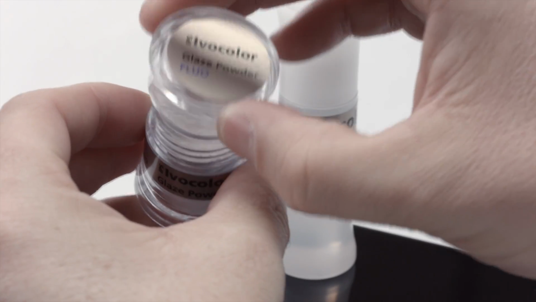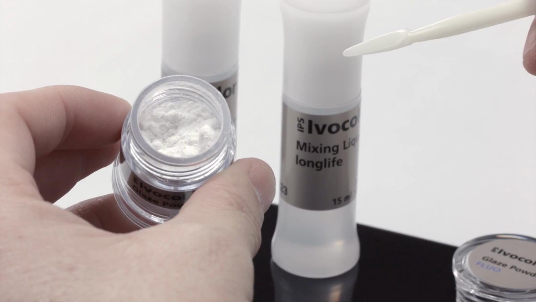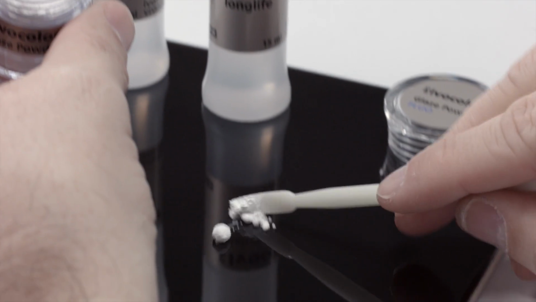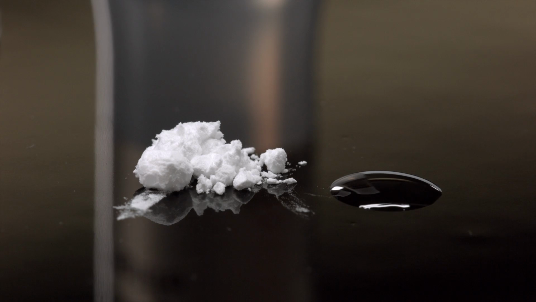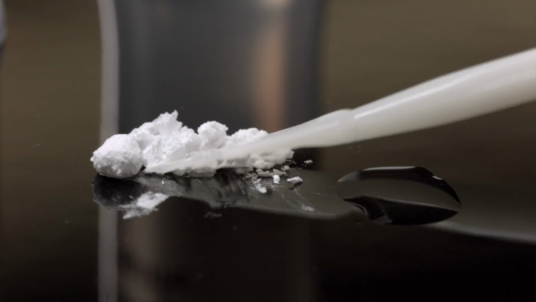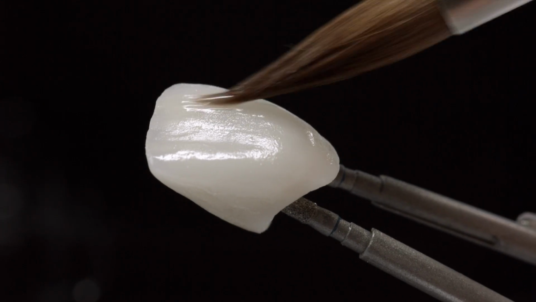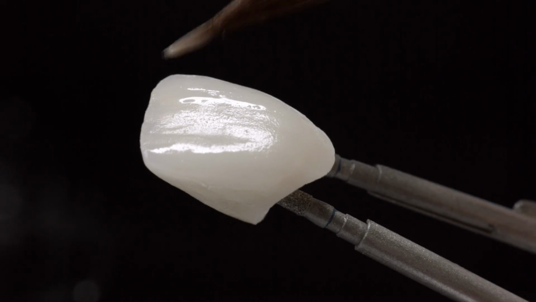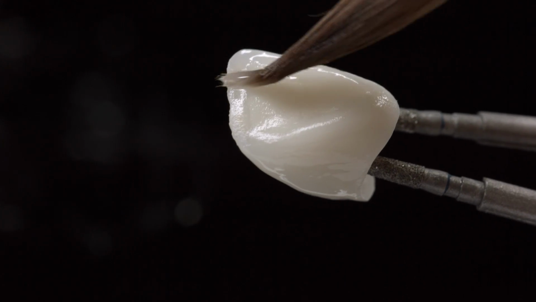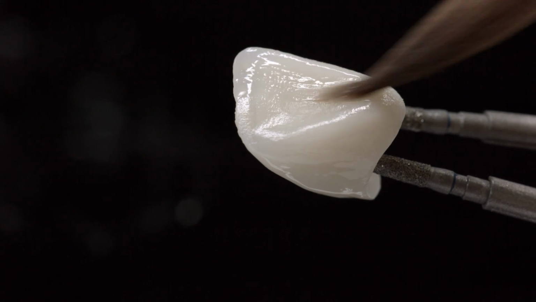IPS Ivocolor glaze powder is especially suitable for glazing layered ceramics, when only a small degree of gloss is required, in combination with the material's own shine, and the surface texture of the ceramic is to be maintained. Use the IPS Ivocolor mixing liquid all round or long life to mix the glaze powder. Apply the glaze in a thin layer on the veneer. Carry out the glaze bake according to the respective ceramic material's firing recommendations. The associated firing tables can be found in the IPS Ivocolor instructions for use.